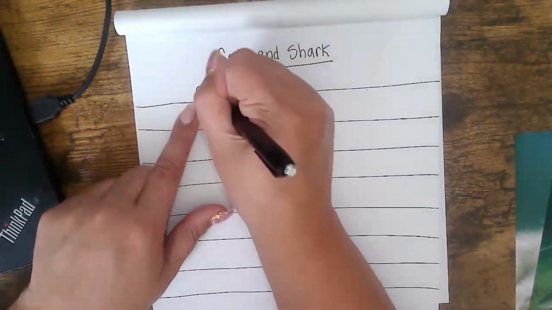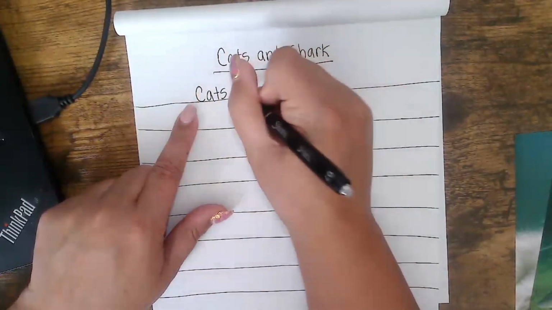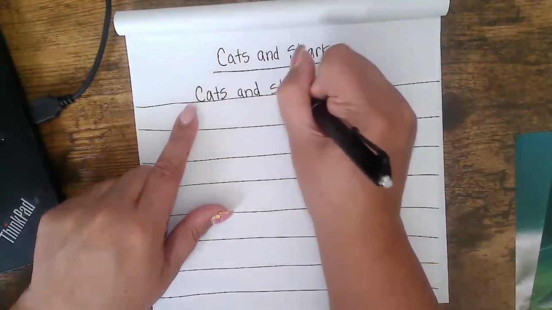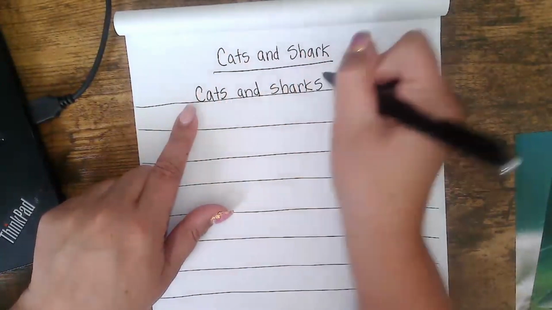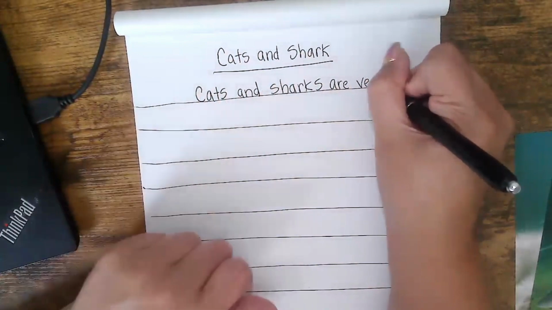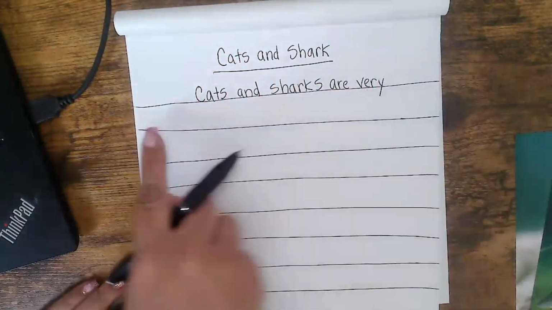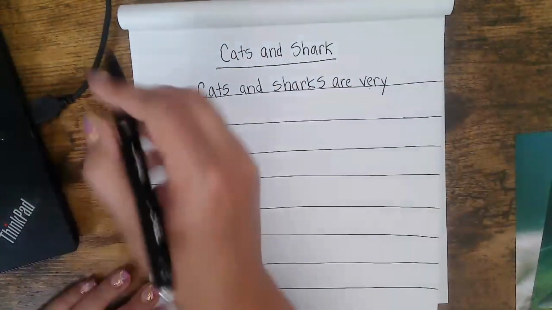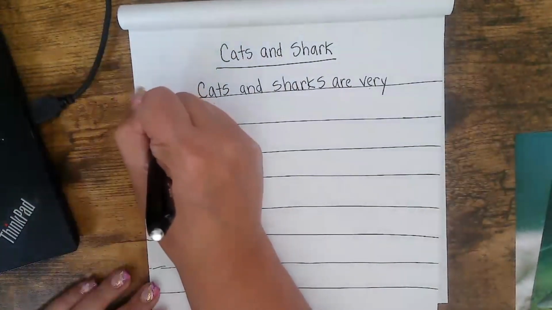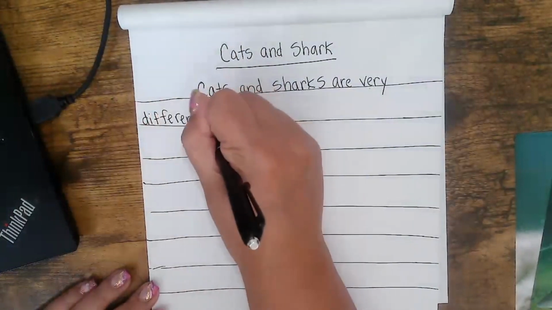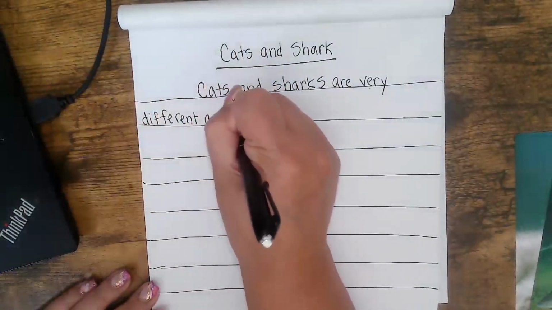So I'm going to write here cats and sharks are very. And then for my next line, I'm going to go all the way over here because I want to make sure I'm indenting. Are very different animals. This is my first sentence.